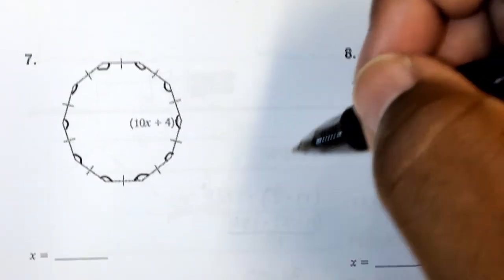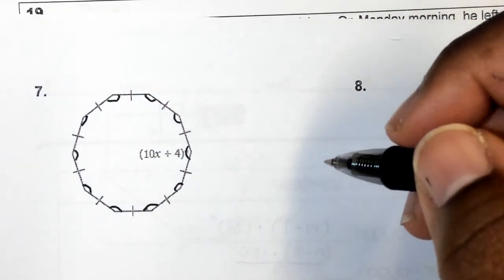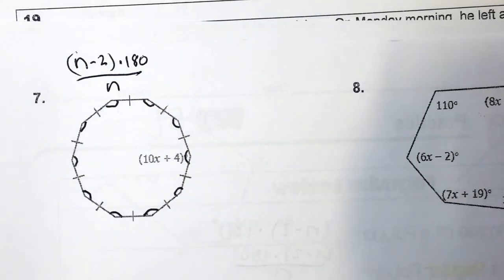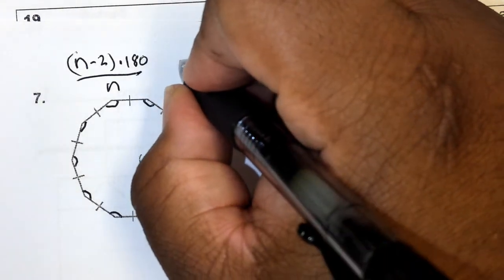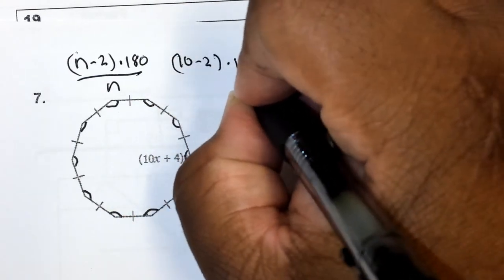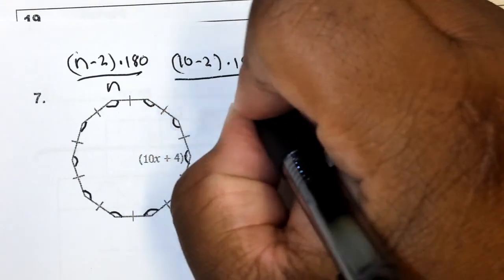So that's what I'm gonna do. You just gotta make sure you use the right formula for it. The formula for this one is gonna be n minus 2 times 180 divided by n. And y'all called this a decagon, so y'all said it had 10 sides. So we're doing 10 minus 2 times 180 divided by 10.